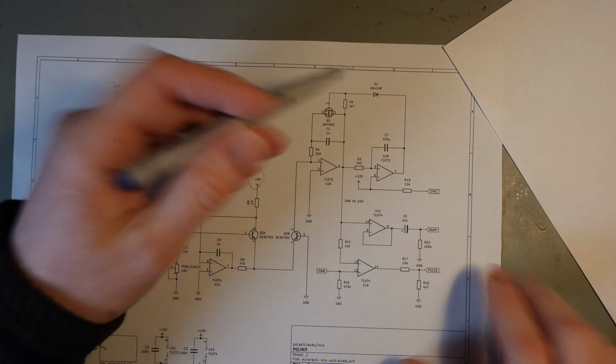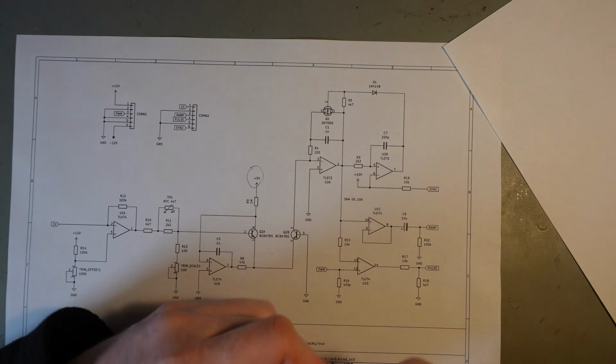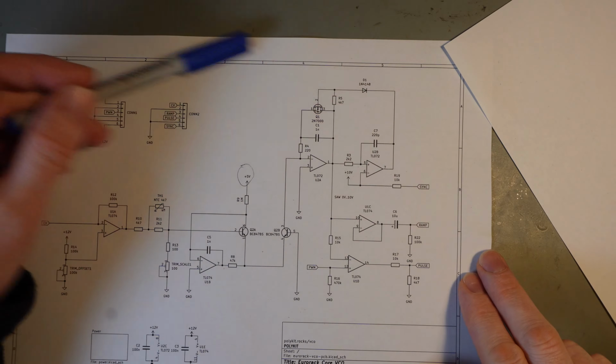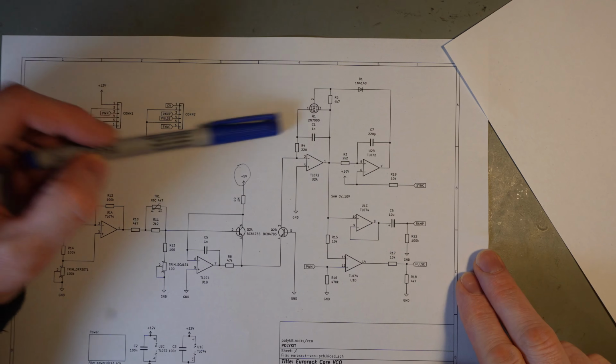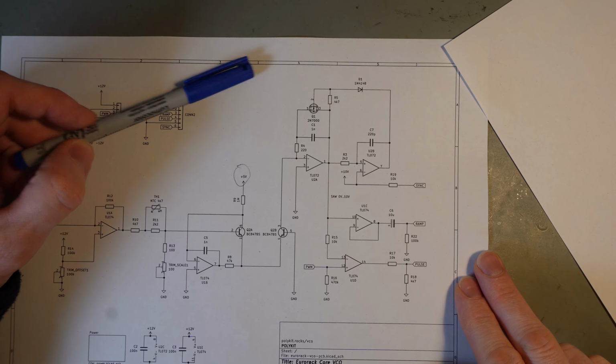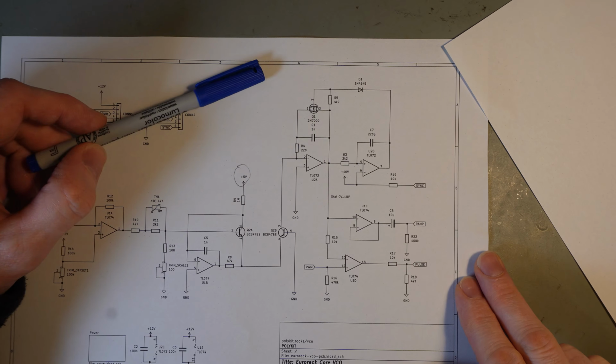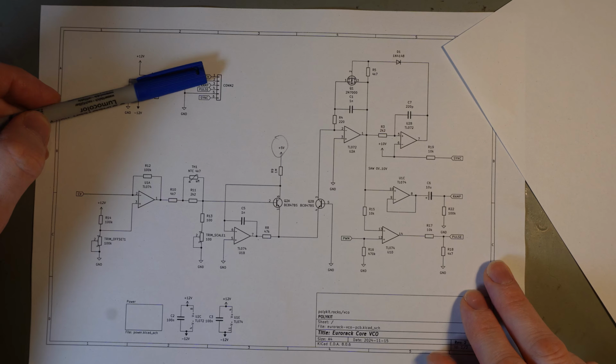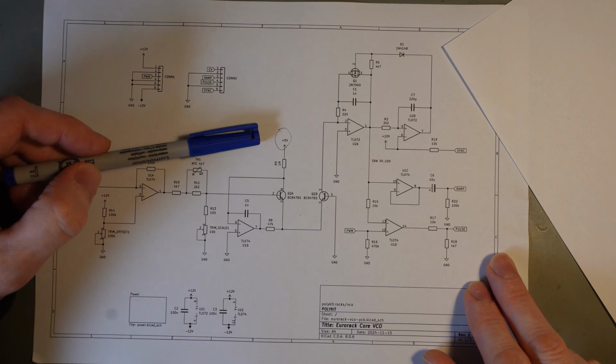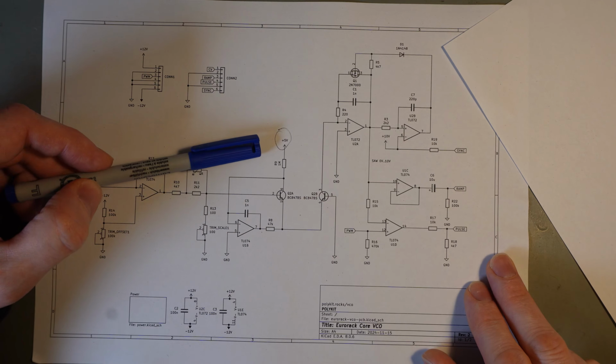We don't only want to have this oscillate, but we want to change its frequency, how fast this oscillates, and we want to do this very precisely. So what you see here is an exponential current sink.